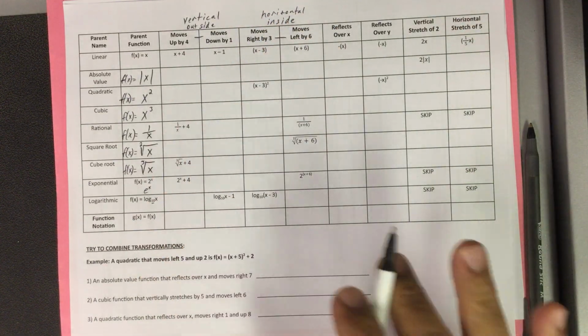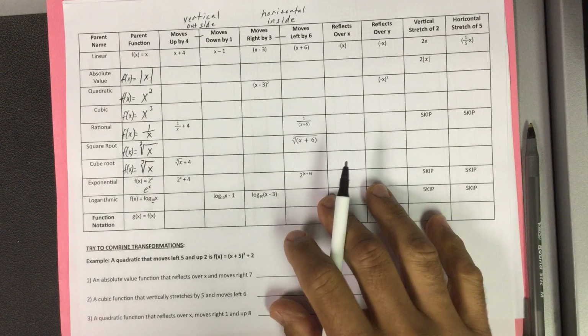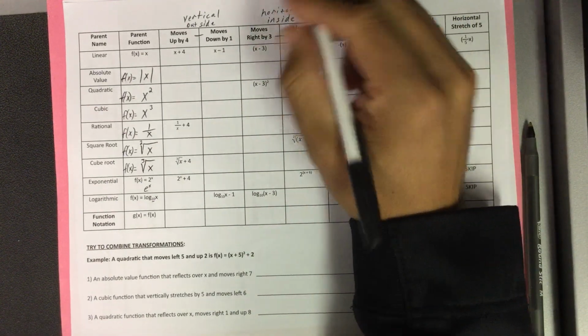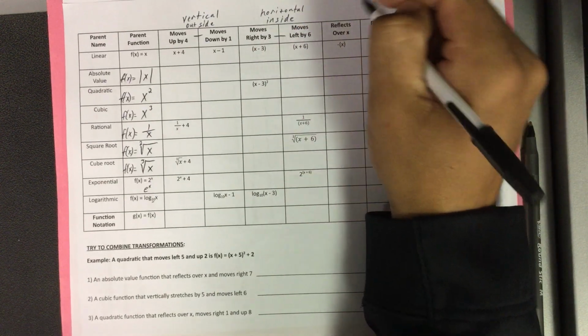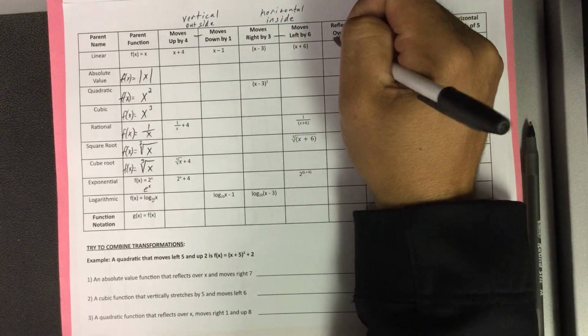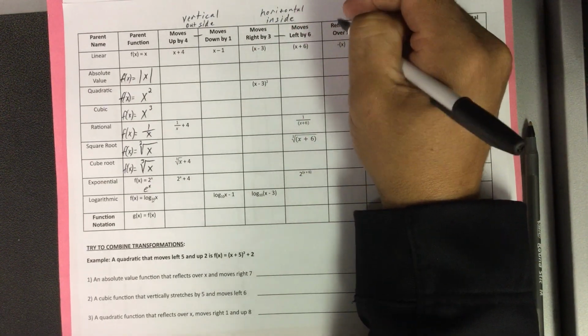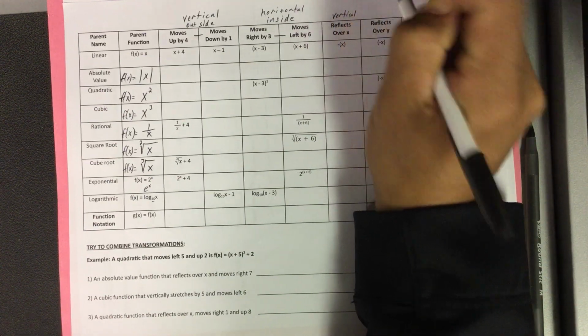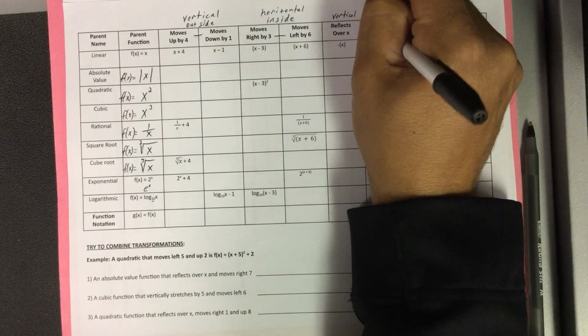If you don't understand that, write it down. I'm going to show you what I mean when I start doing my examples, right? So I need to know that those two are different. Reflects over the x-axis. If it reflects over the x-axis, that is a vertical change. If it reflects over the y-axis, that's horizontal.